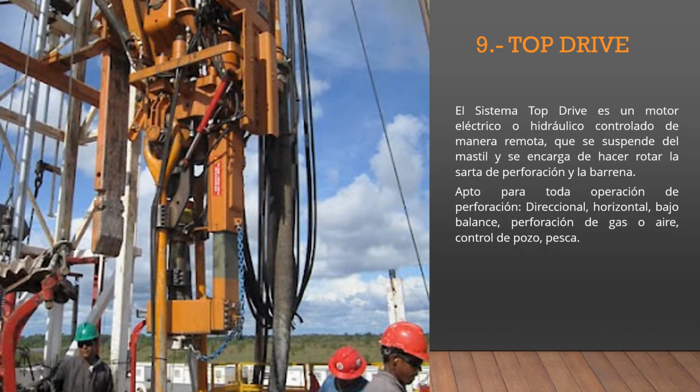The top drive is used in a lot of drilling rigs. It replaces the rotary table. It is safer and it is used for all types of wells. It has a lot of advantages.